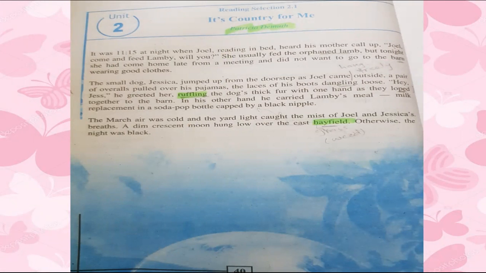It was 11:15 at night when Joel... Let me read this again for you. It's Country for Me, Unit 2, Chapter 2.1, written by Patricia Demuth, and the chapter starts from here. It was 11:15 at night when Joel was reading in bed, busy over there. In his bed, he heard his mother call, Joel, come and feed Lamby, as I told you about Lamby, right? Will you?